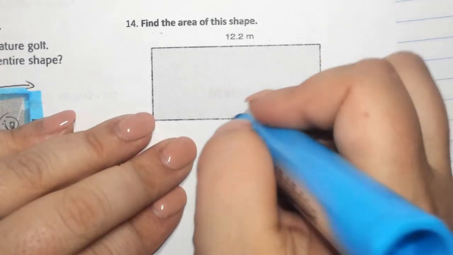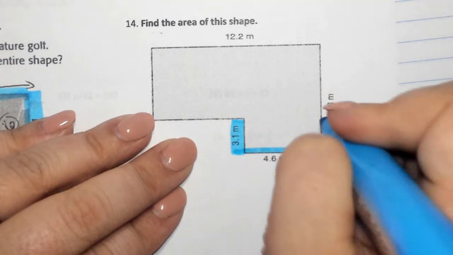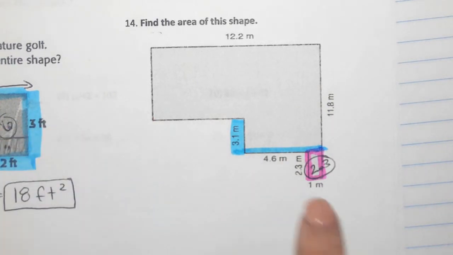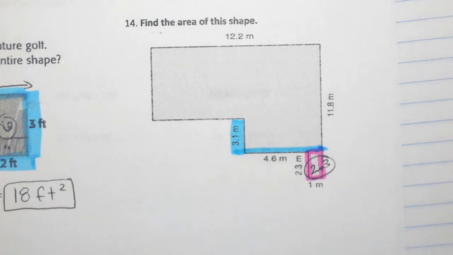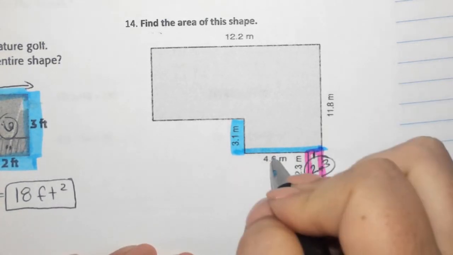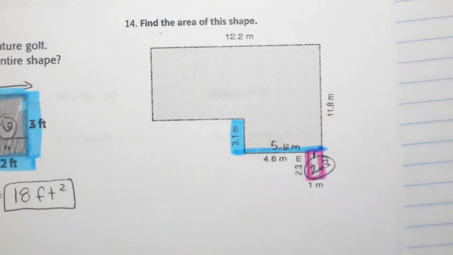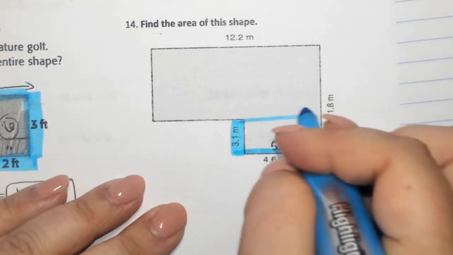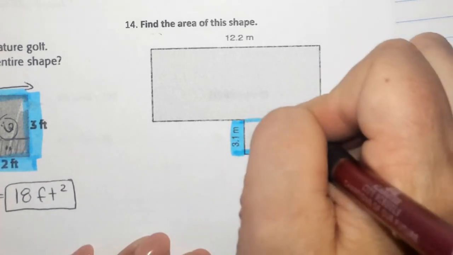Now I've got to be careful here on the next one. I have 3.1 right here. But that 4.6, does it go all the way across? 4.6 only goes right here. So what could I do to find the measurement all the way across? Y'all see that little pink spot? Remember, that was 1. So 4.6 plus 1 gives me 5.6 meters. Now do I have that entire blue rectangle? All right, 3.1 times 5.6 should give me 17.36.